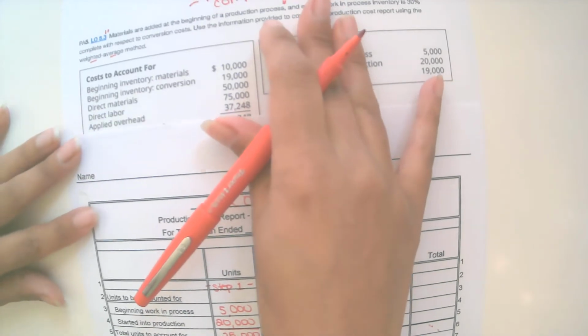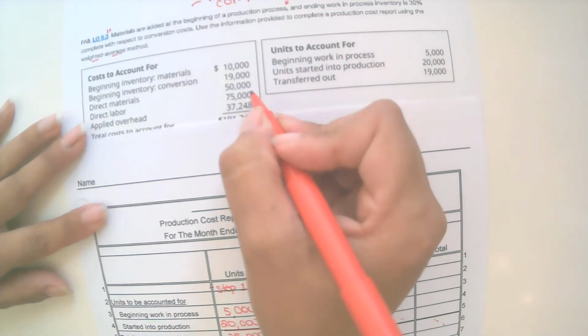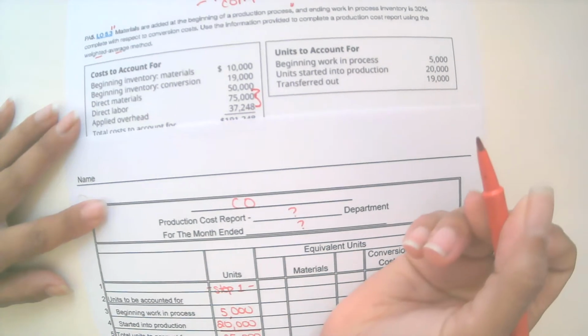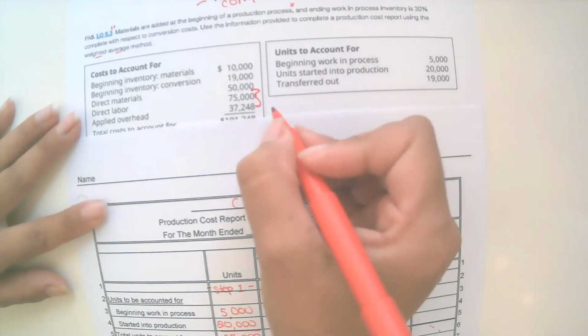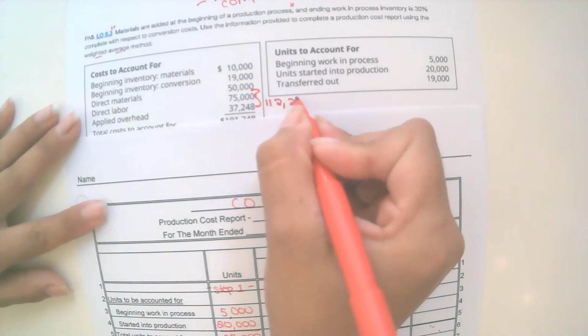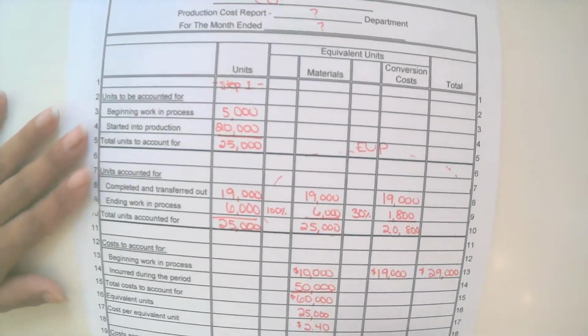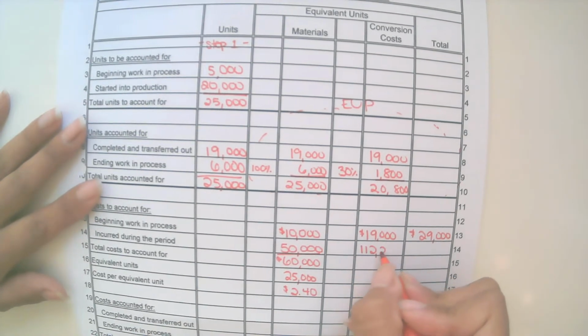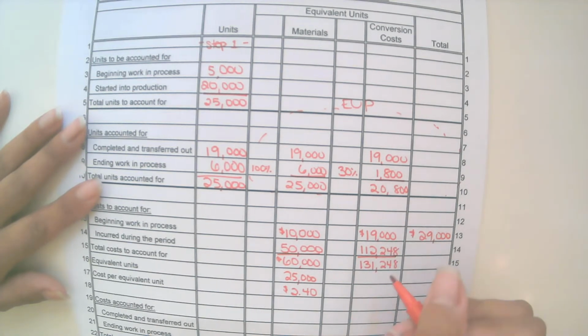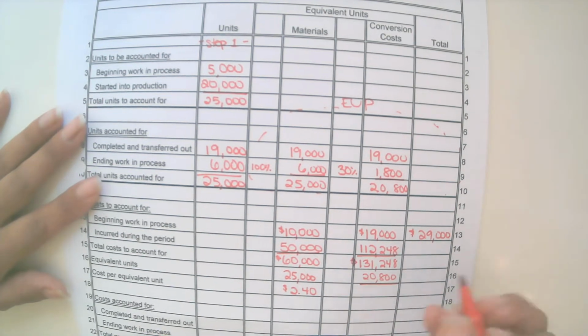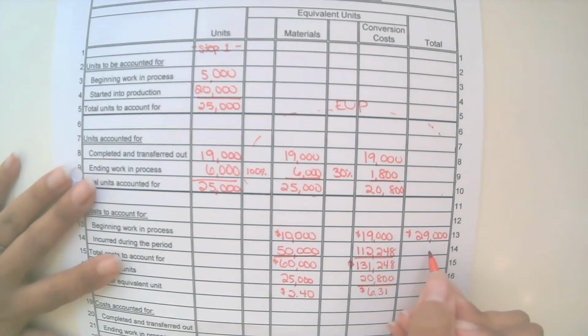Now let's go back to our costs incurred during the period for conversion costs. Okay. Now remember, conversion costs are DL and overhead. So add those two together. You'll get 112,248. So bring that here. 112,248. Add that up. 131,248. Bring down your units of equivalent production. And you should get about $6.31. Add across wherever you can.